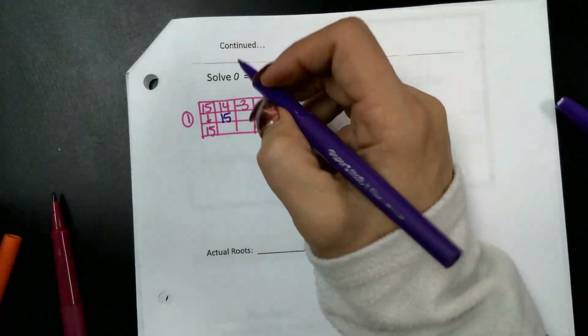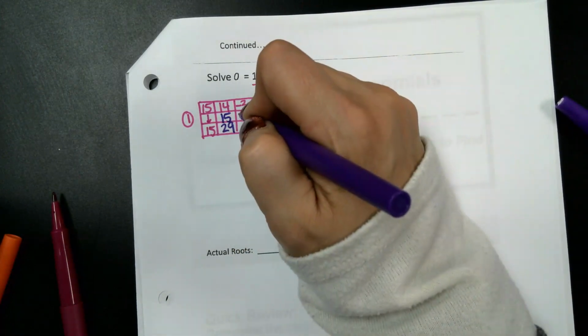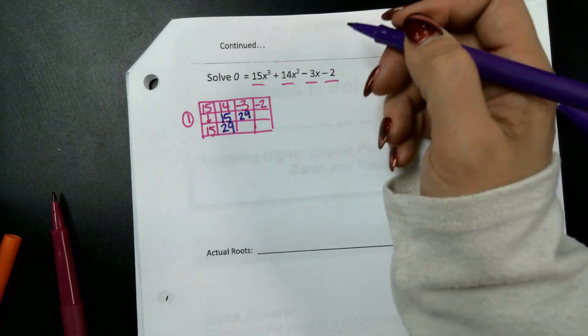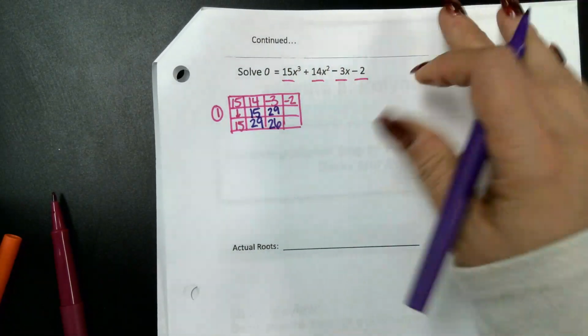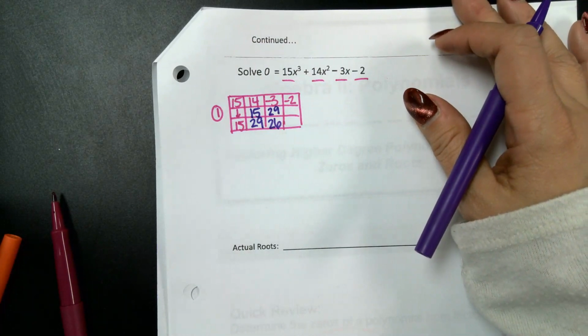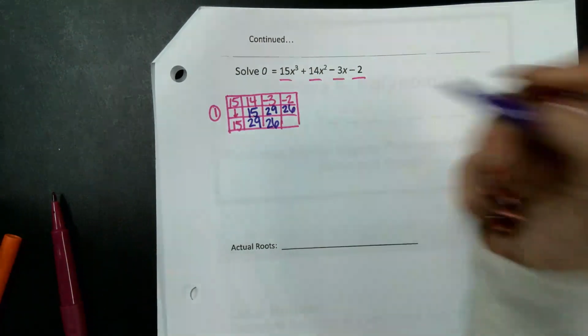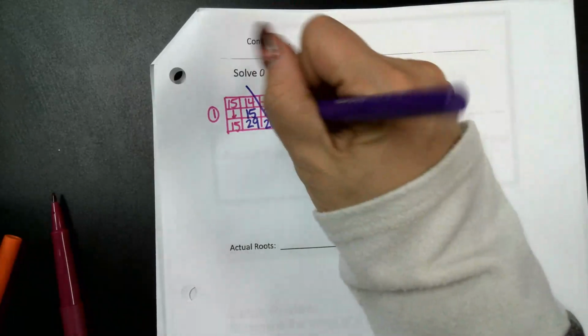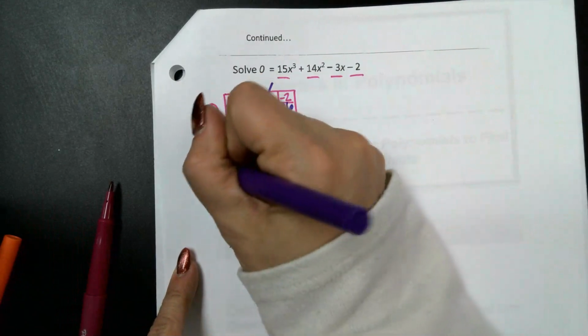14 plus 15, 29 times 1, and then negative 3 plus 29 is 26. Well, I'm guessing you guys can already tell this isn't going to work, right? 26 times 1 is 26. That is not a remainder of 0. So that one's out. So let's do negative 1 instead.